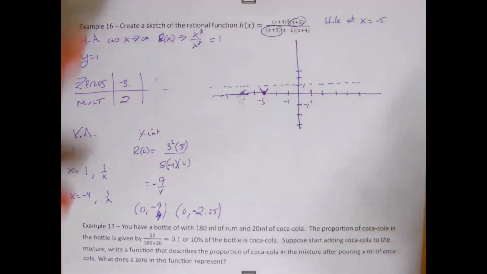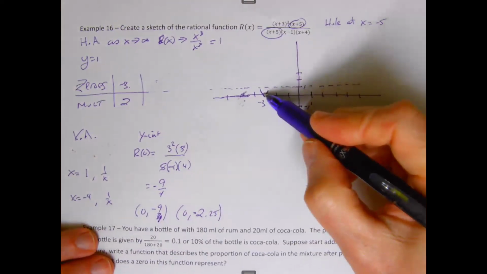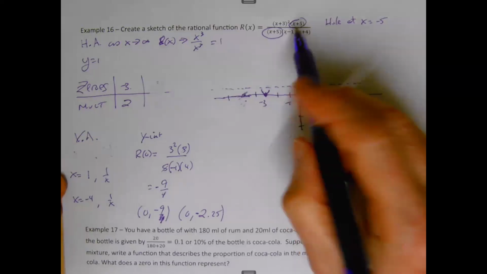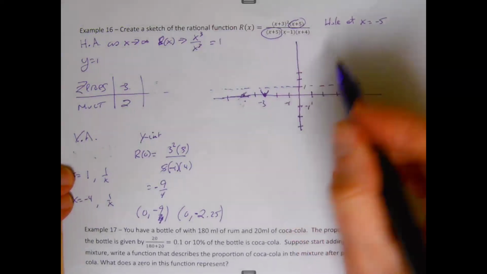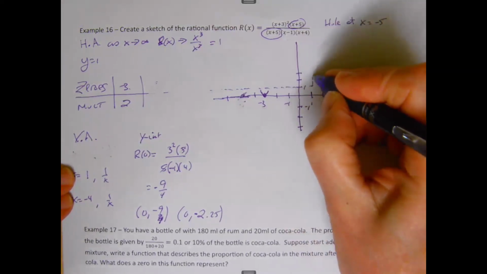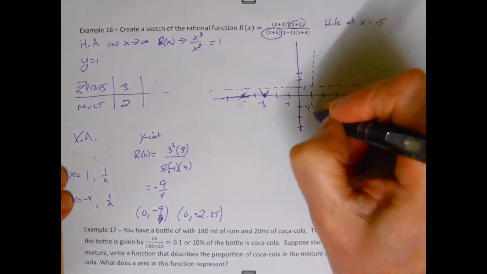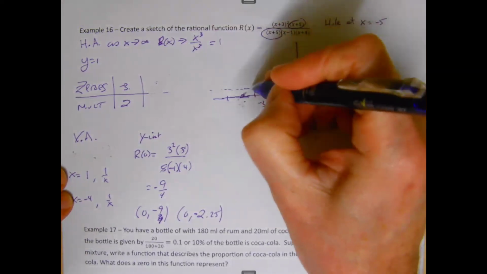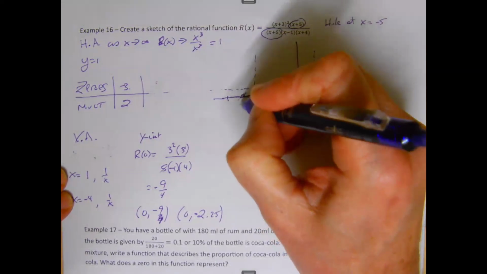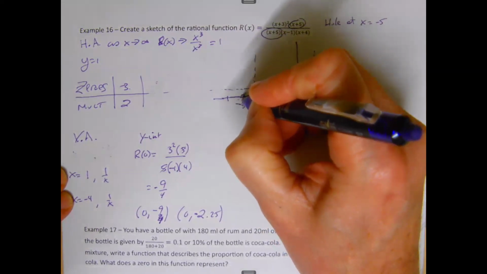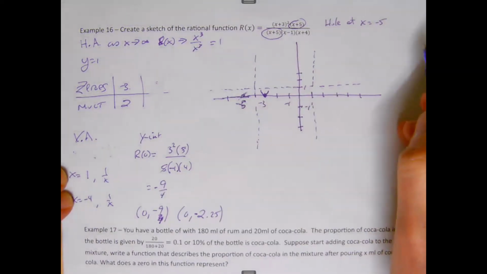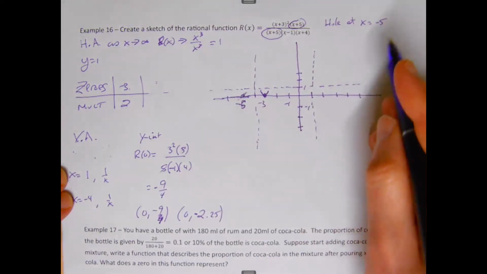Okay. I only have 1 zero, -3. And it looks like I only have 2 vertical asymptotes at 1 and -4. So 1 and -4 right here. Fantastic. So now I'll do one more thing.